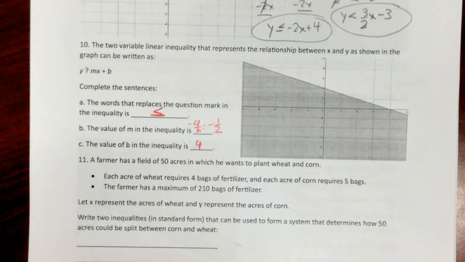Lastly, a farmer has a field of 50 acres in which he wants to plant wheat and corn. Each acre of wheat requires 4 bags of fertilizer, and each acre of corn requires 5 bags. The farmer has a maximum of 210 bags of fertilizer. Let x represent the acres of wheat and y represent the acres of corn. Write two inequalities in standard form that can be used to form a system that determines how 50 acres could be split between the corn and the wheat. All right, so you just got to write the inequalities themselves.